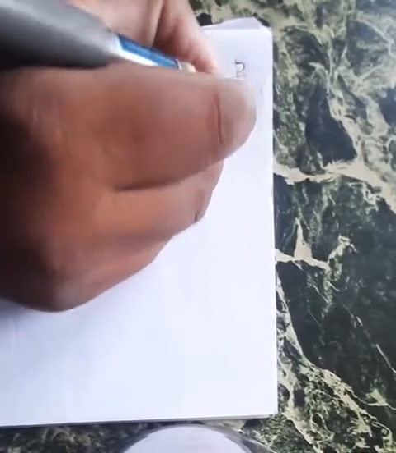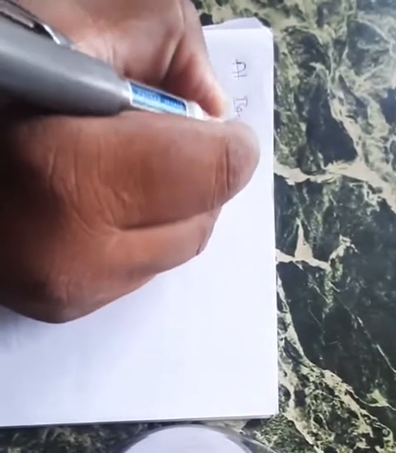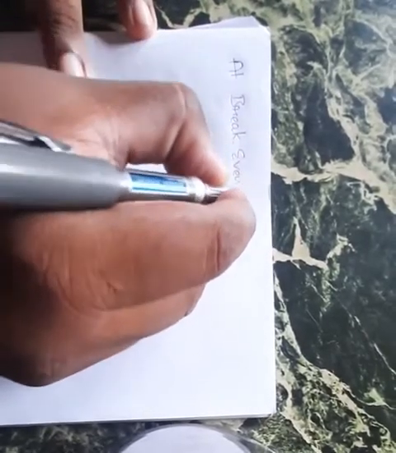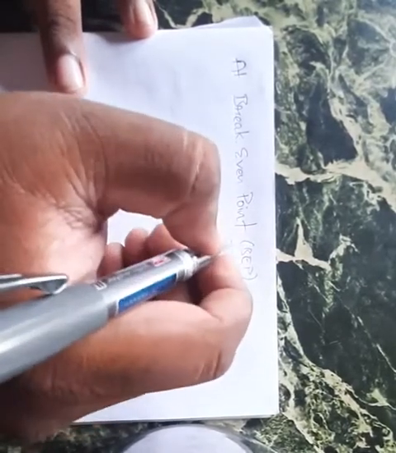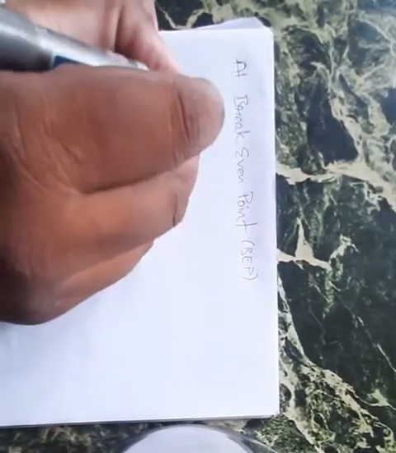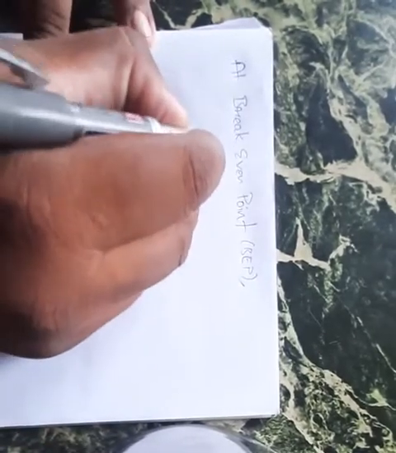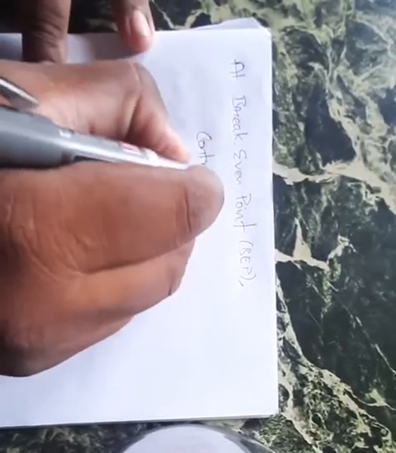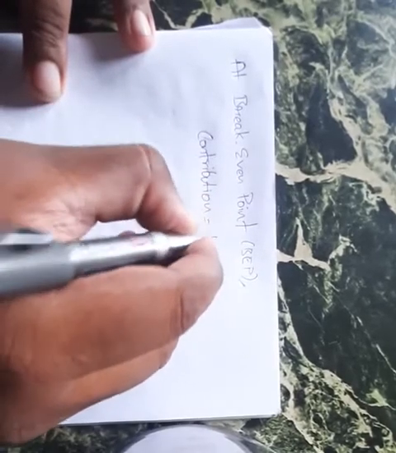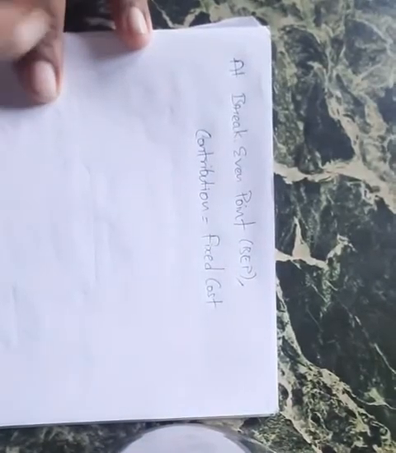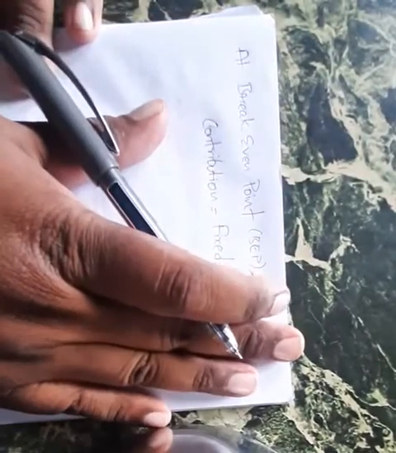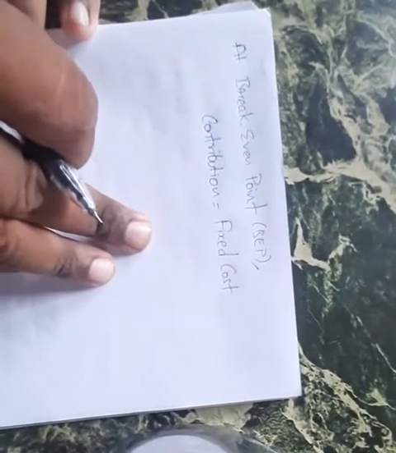Also, you have to understand one point, that at break-even point, that is at BEP, since BEP means no profit or no loss, at BEP contribution is equal to fixed cost. At break-even point, contribution is equal to fixed cost.